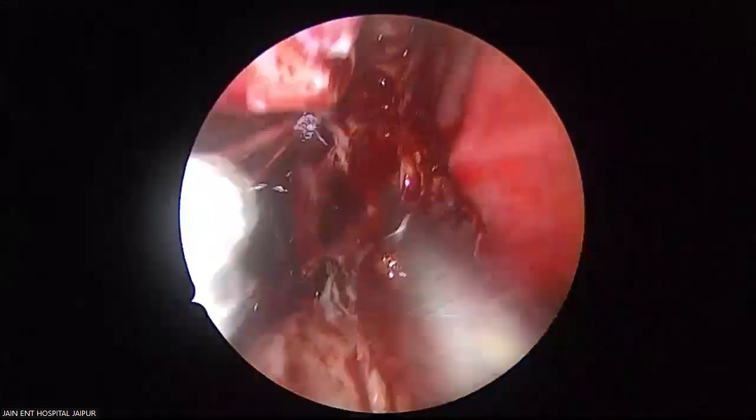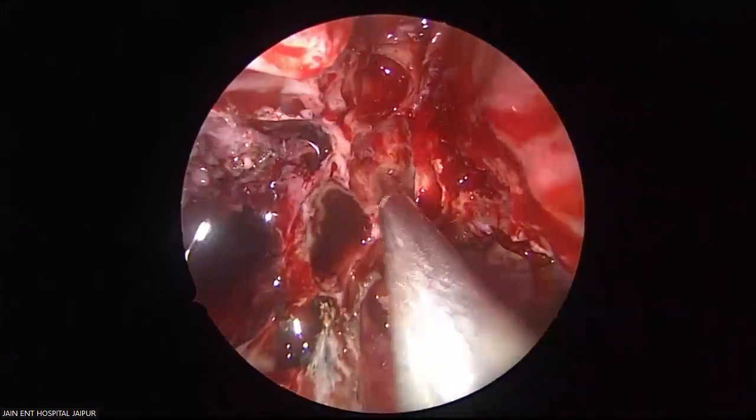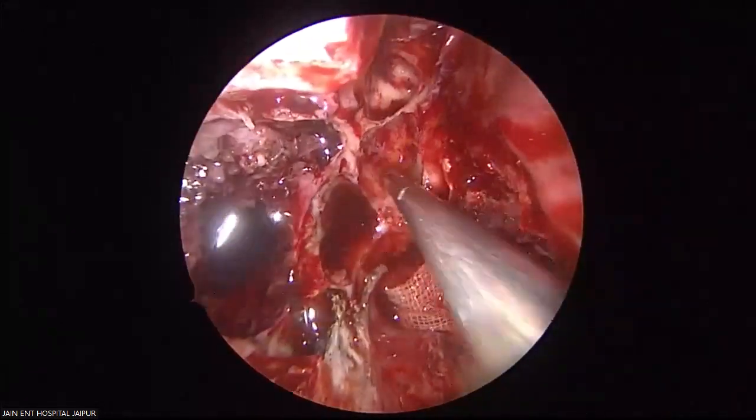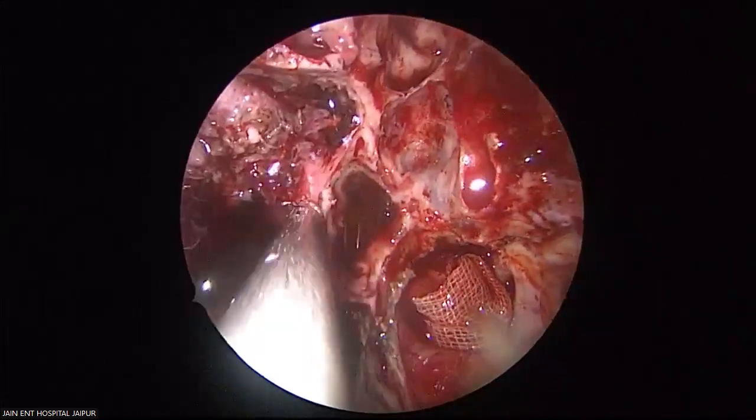Satish, again, Dr. Uday is asking, should you drill the pterygoid plate as a precautionary measure in all cases, or depending upon the radiology? Right, depending on the radiology?